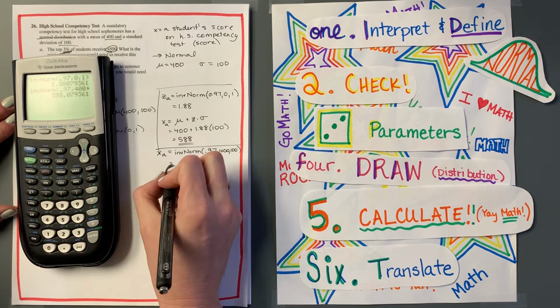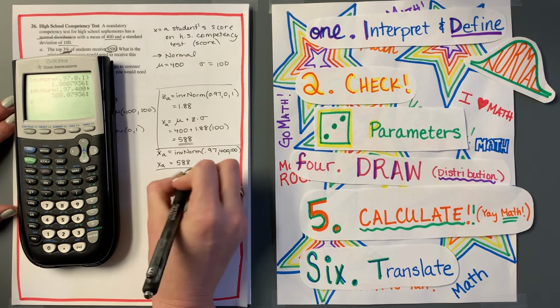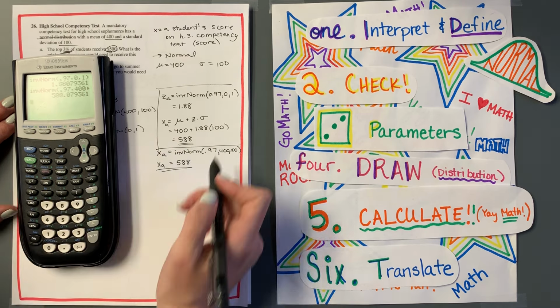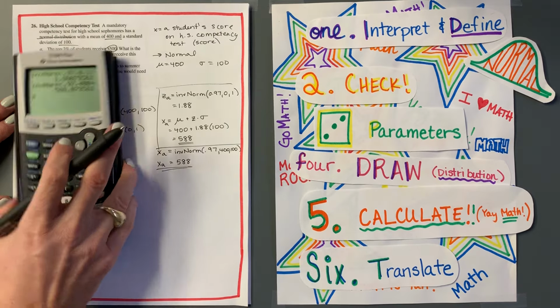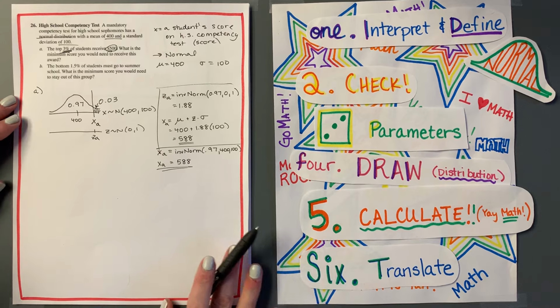And I get 588. So I get the same answer both ways. This was so much faster and easier. So I'm going to tend to stick with this method. Okay, so now I've done my calculations.